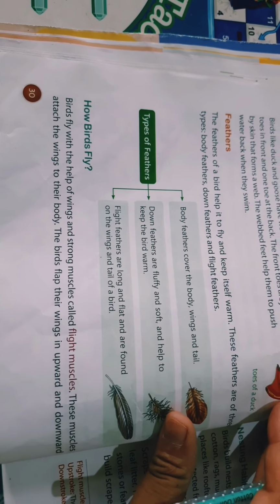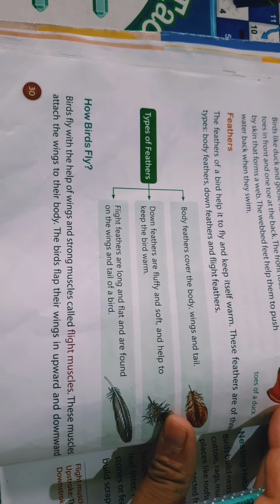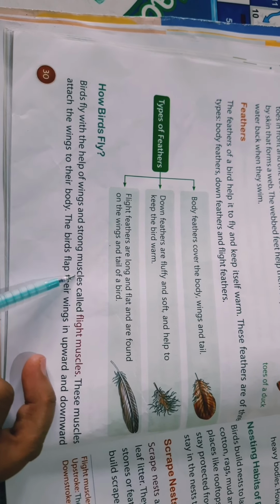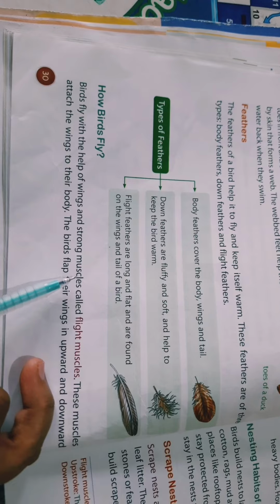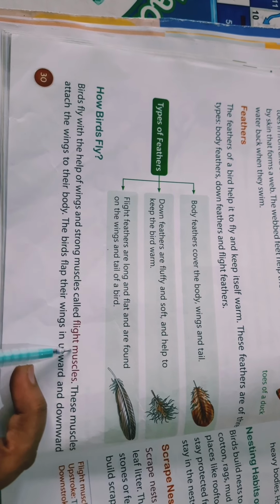Yes, of course, birds fly with the help of their wings, right? Wings are very strong. Wings are attached to a number of muscles, which are known as flight muscles.